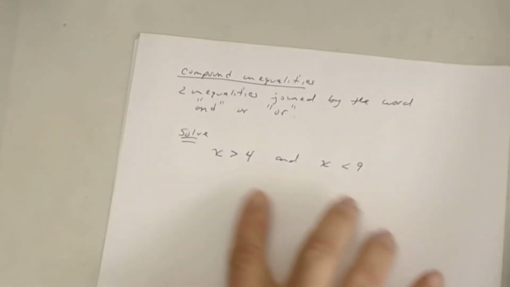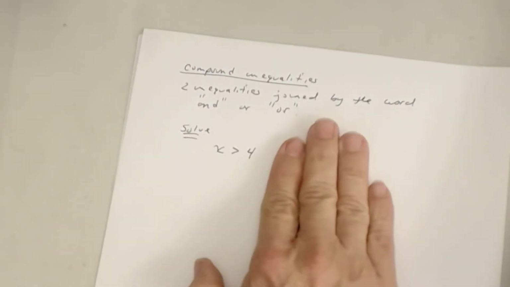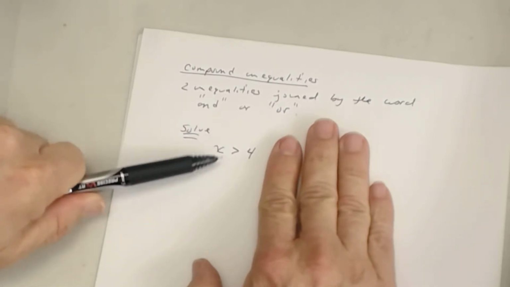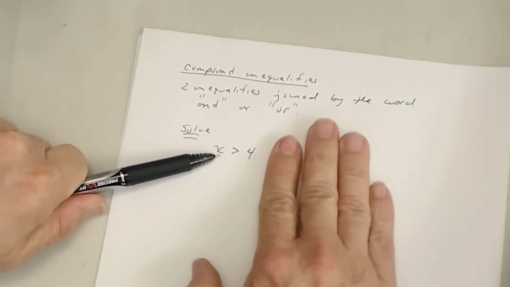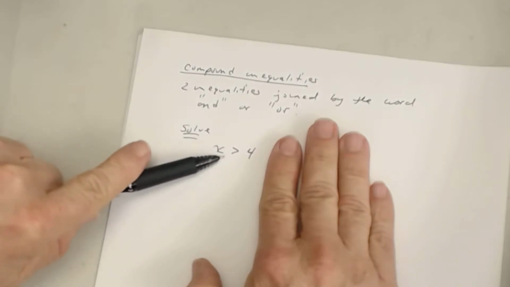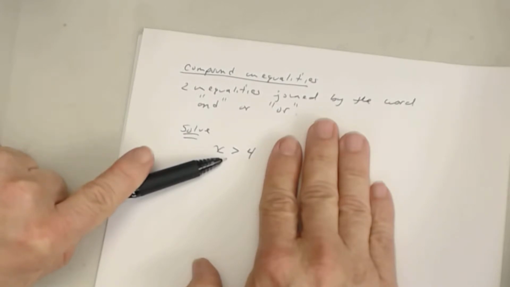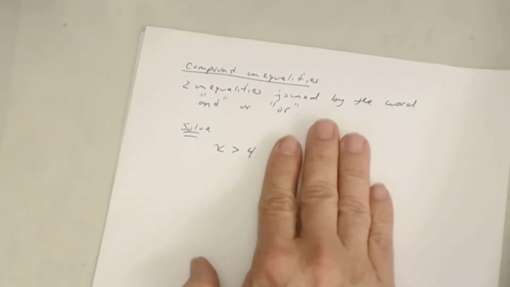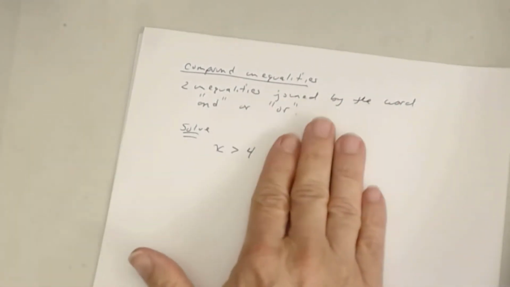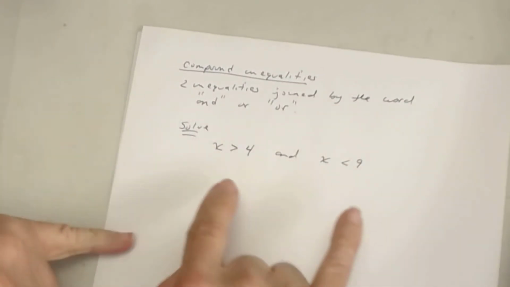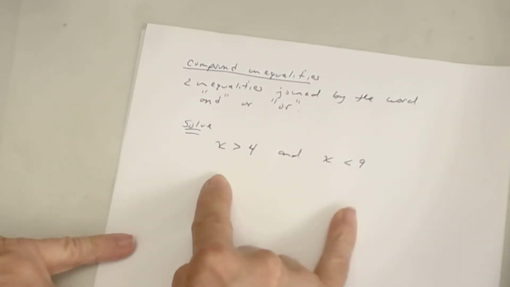Now you've got to remember, previously you didn't have two like this. It was just one, and you solved that inequality. On a previous worksheet, if I asked you to solve this inequality right here, your solution would be any number that's greater than 4, right? But this is not just a simple inequality, it is a compound inequality.